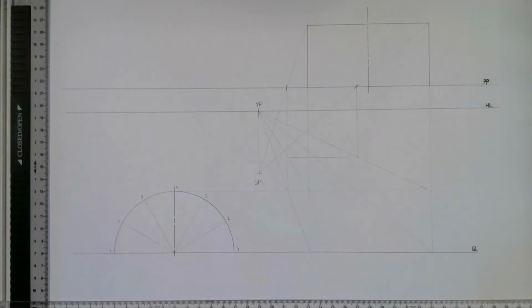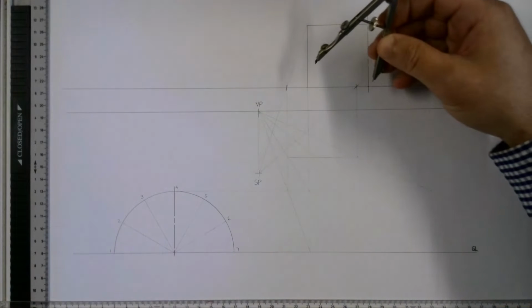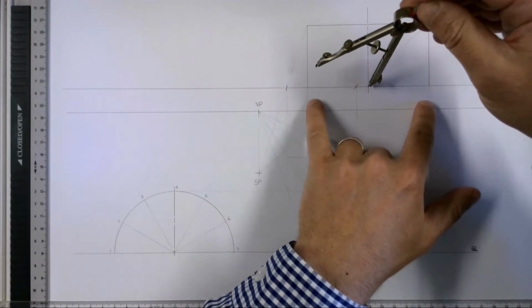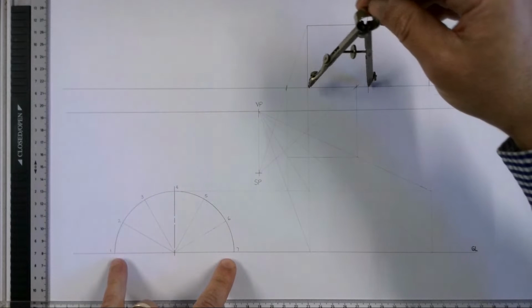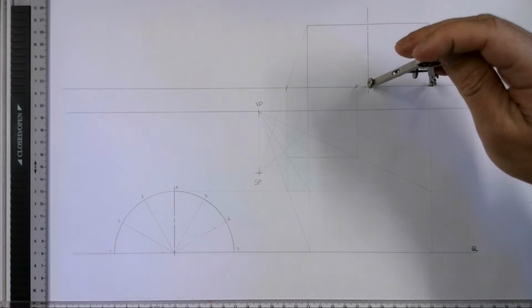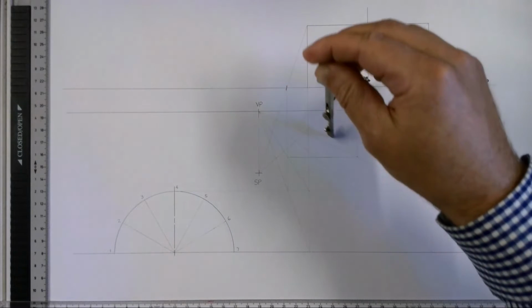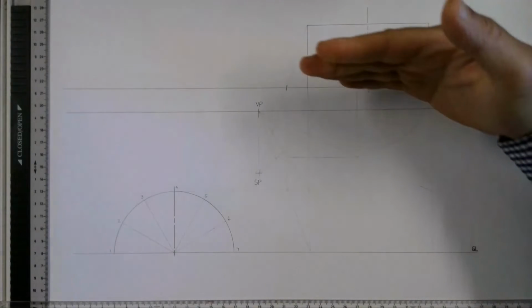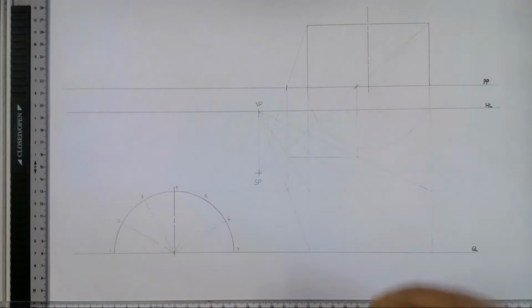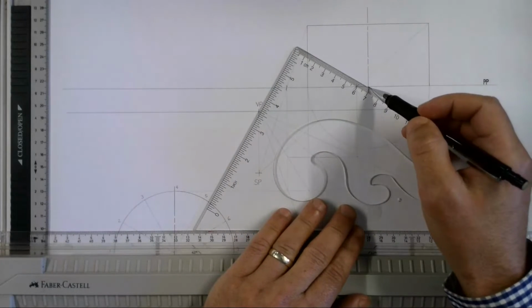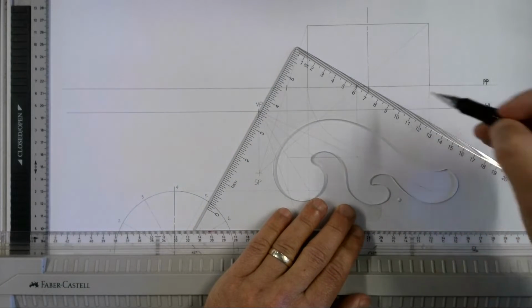To do that, I have to open up my compass to the width. Remember, that length over there is the same as this length over here. So I'm going to open it up to half of it, and I'm going to scribe an arc. What I'm essentially doing is taking this object and laying it flat. I'll go ahead and split it as well into 30-degree segments.